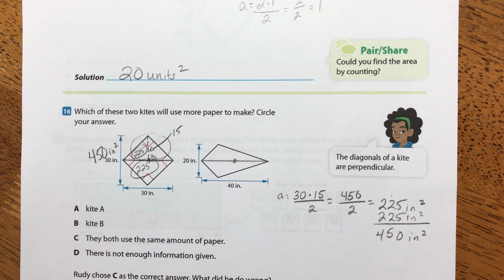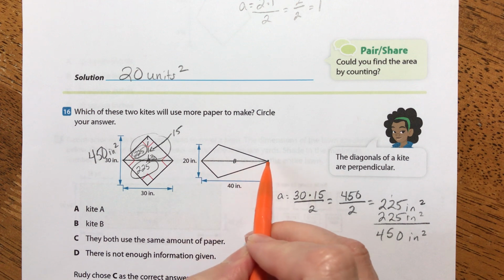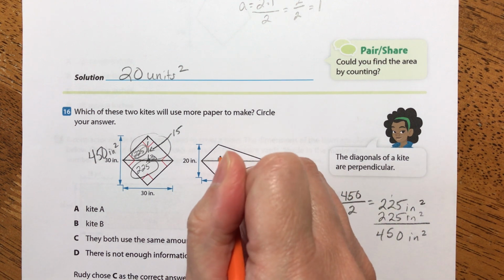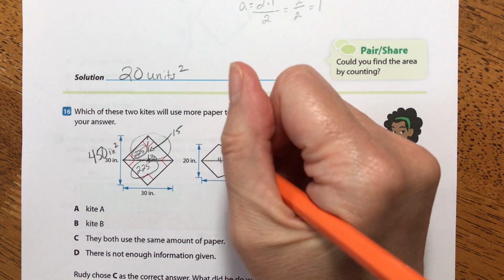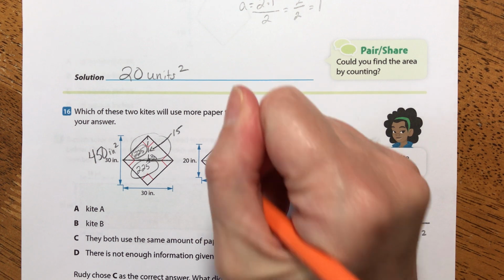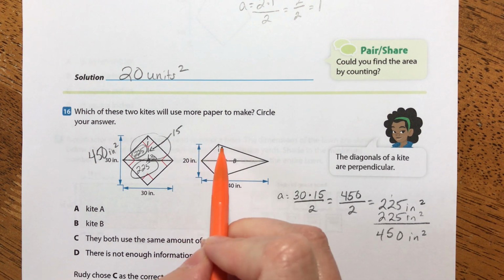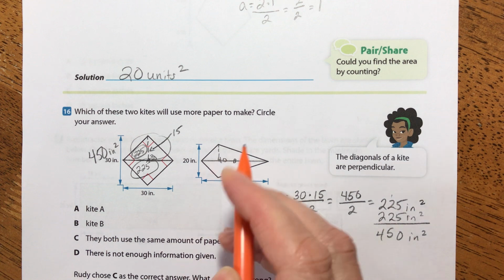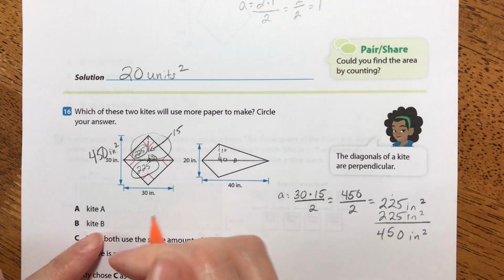All right, let's do the neighbor. All right, this guy's kind of long and skinny. What's the base? All the way across. Yeah, right here. 40. How high is it? How tall? What's the height? Right, that's the tallest point. Well, all the way across is 20, so what's halfway across? 10. All right, I'm going to put that one over here.